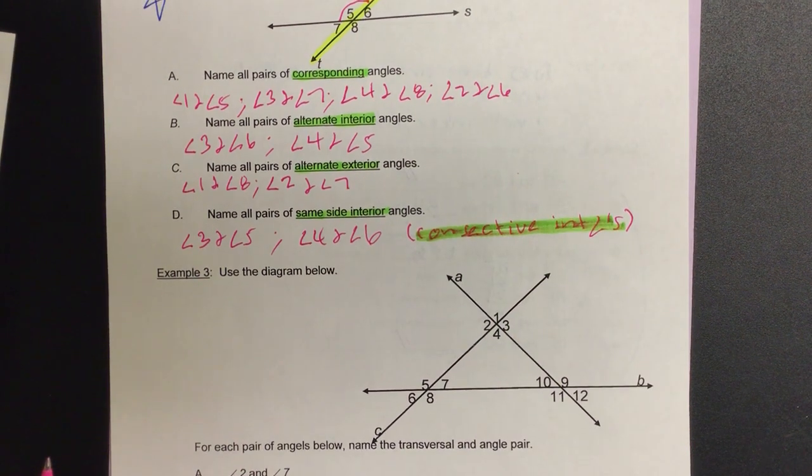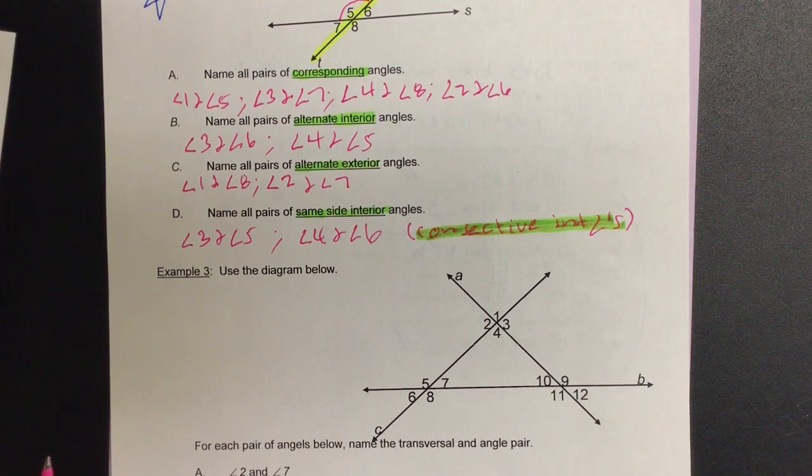Okay, let's define same side interior in your own words. You could say does not jump over the transversal. Okay, Sophia, let's share your definition. Same side, don't cross line inside. Perfect. Okay, very good.